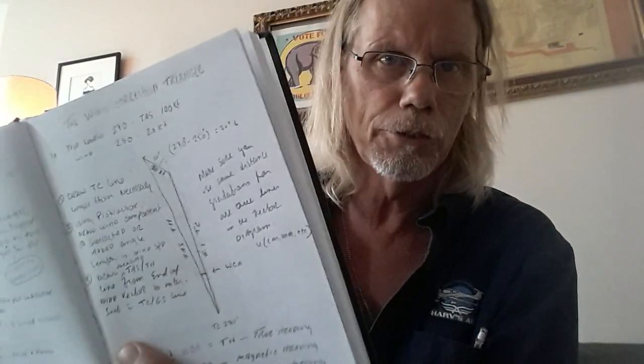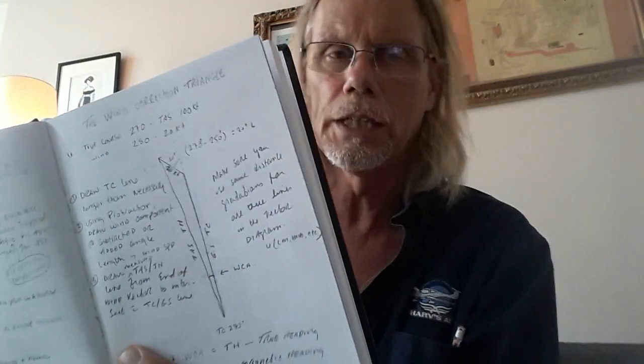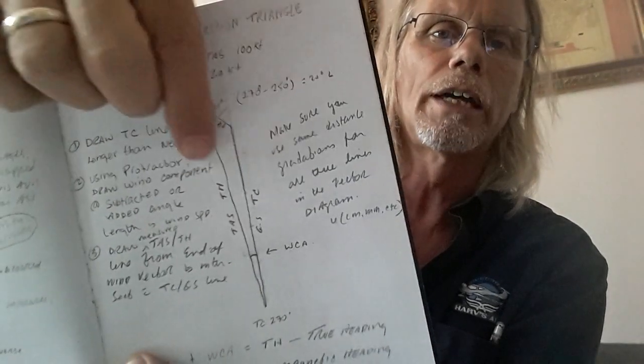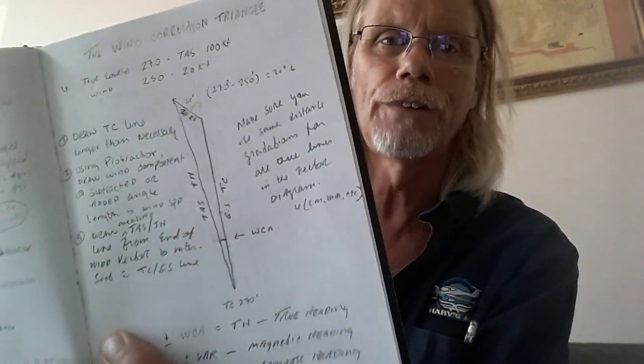What else have I worked on here? Oh yeah, the wind correction triangle. A lot of people don't know that the E6B, the classic whiz-wheel E6B, is just a nifty way to calculate a wind triangle, which you can actually do by hand very easily with any straight edge. No problem. You don't even need a ruler, just a gradated straight edge. You can use millimeters or centimeters or whatever.